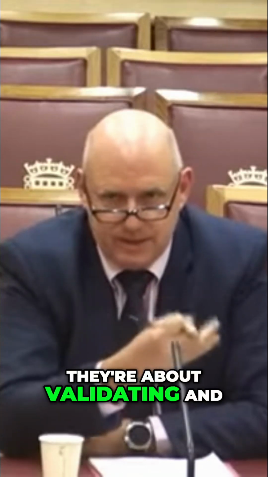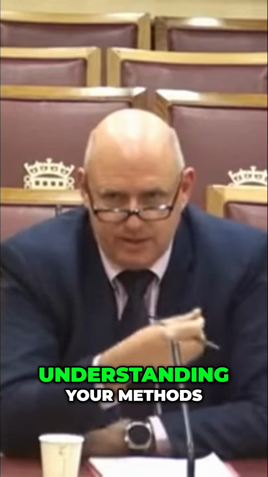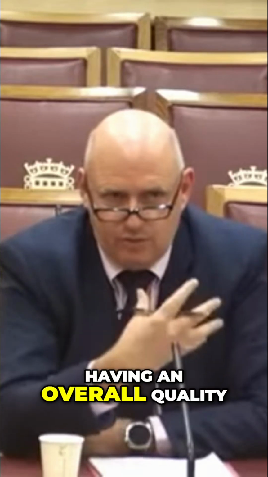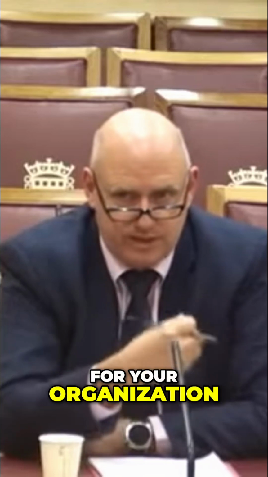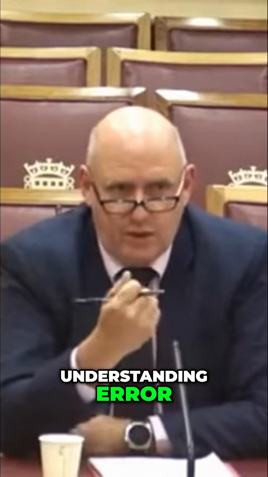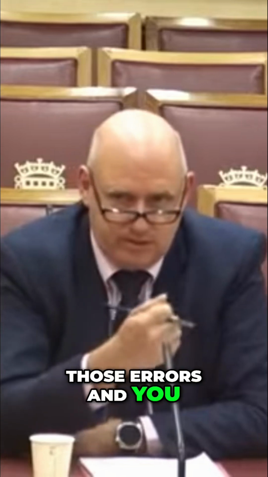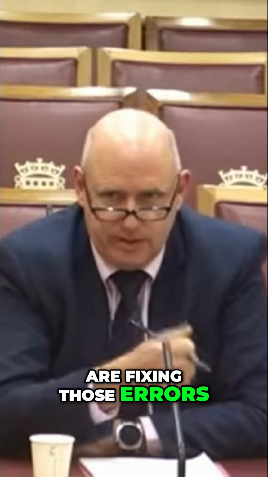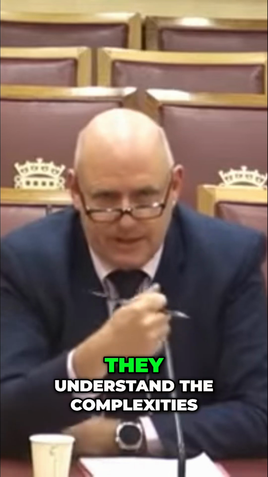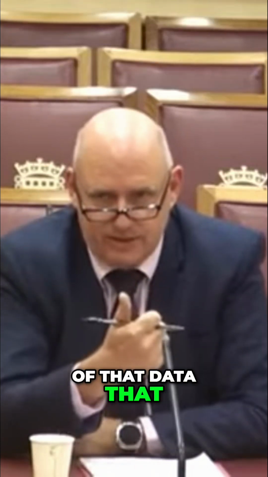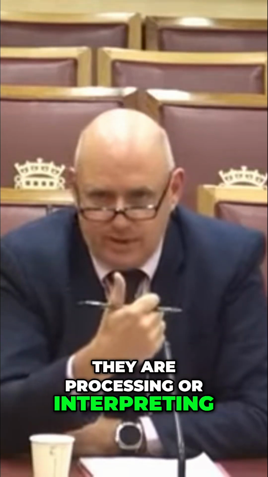They're about validating and testing software and systems and processes, understanding your methods, having an overall quality management system in place for your organisation, understanding error. When errors occur, you are reporting those errors and you are fixing those errors. Your staff are competent to undertake the tasks that they're doing. They understand the complexities of that data that they are processing or interpreting.